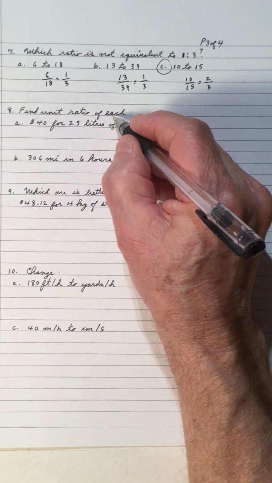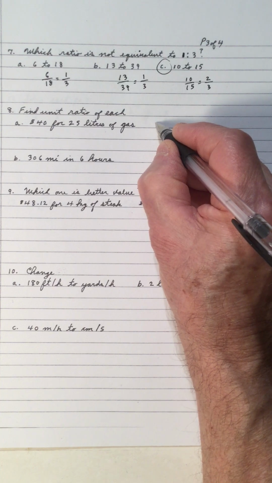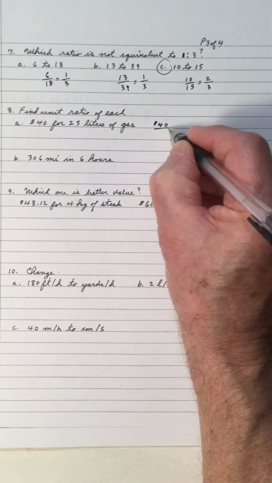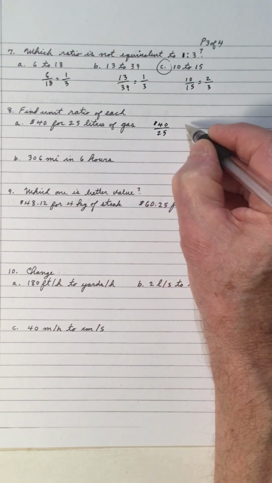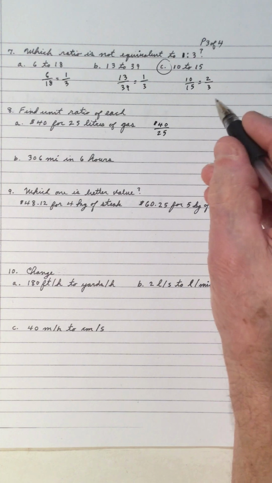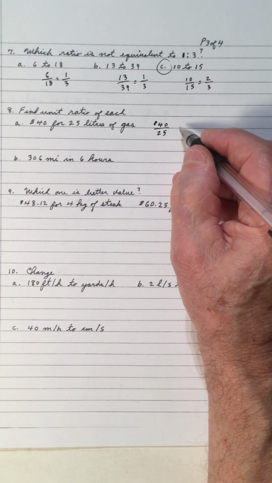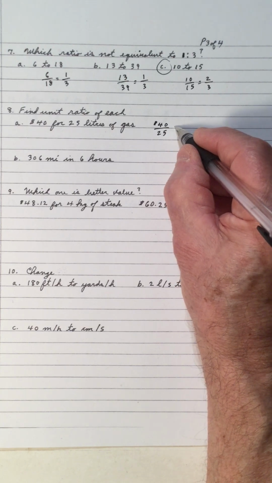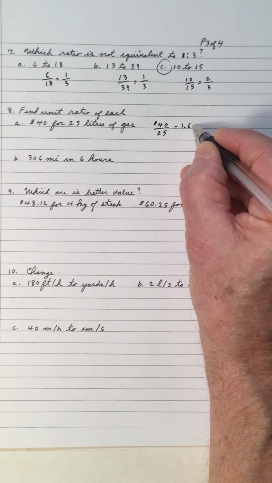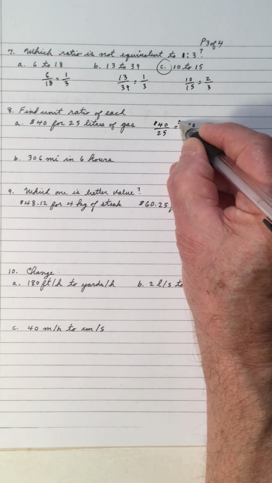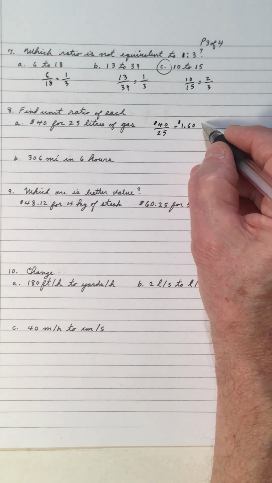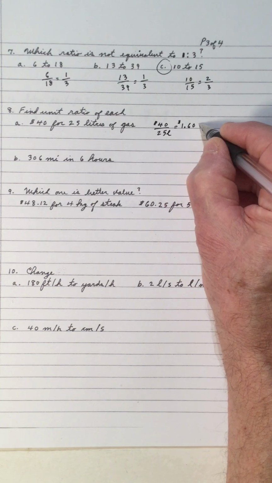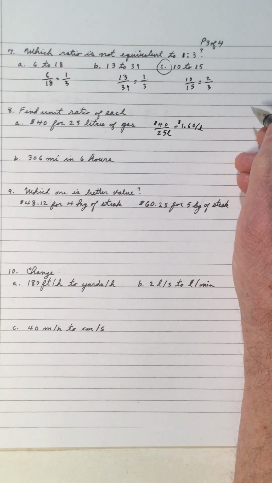Write the unit ratio for each. The unit ratio, so you have $40 and you have 25 liters. So if you take a calculator and divide 25 into 40, you will get $1.60. This is liters, so this is per liter. That's the unit ratio.